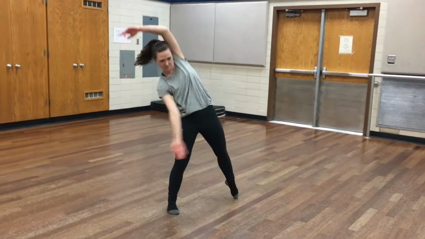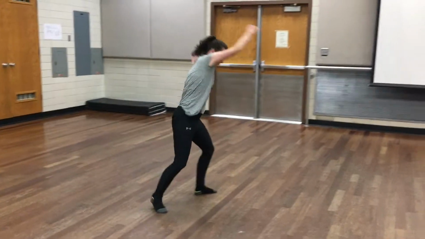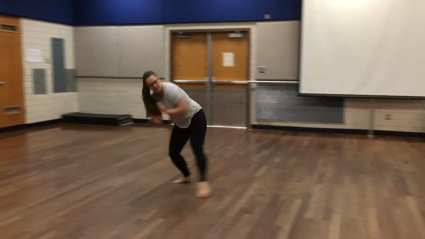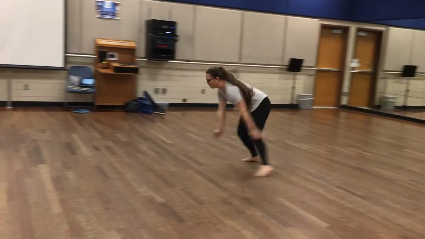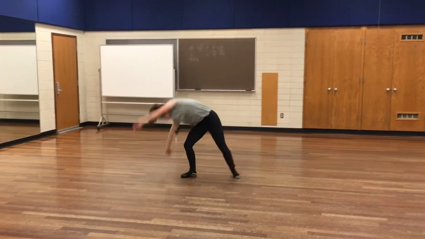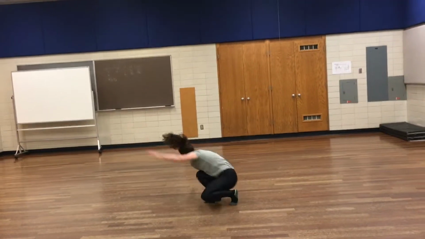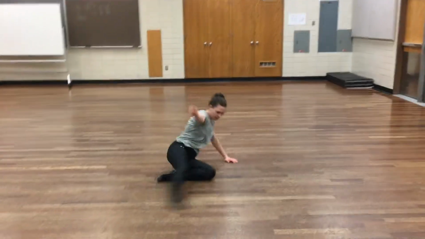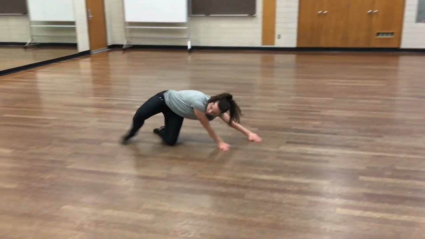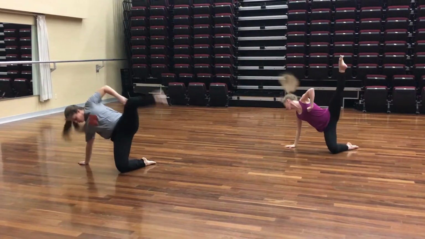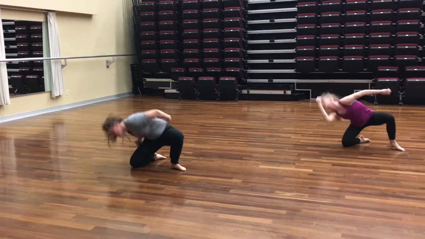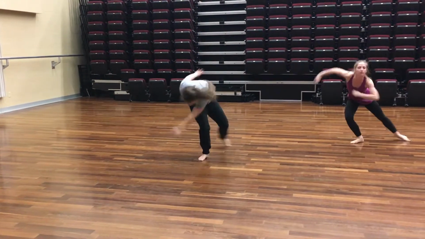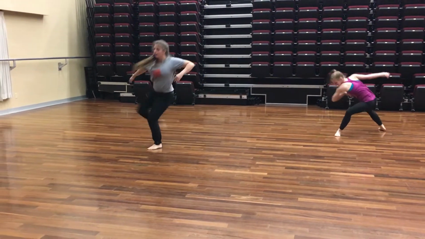So let's review. The 3 types of movement are axial movement, that stays in place, locomotor movement, that travels through the space, and non-pedal movement, that can either travel or stay in place, but doesn't involve moving with your feet. So next time you are learning movement in class, try to pay attention and identify which type of movement you might be doing.